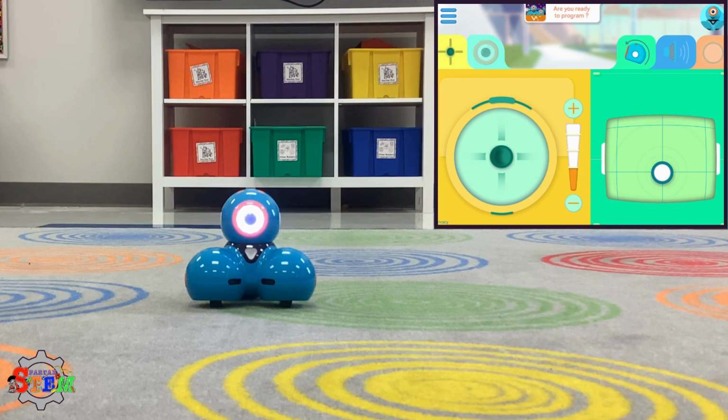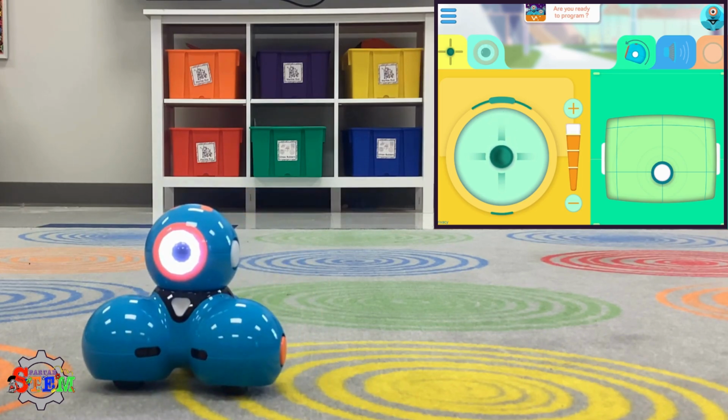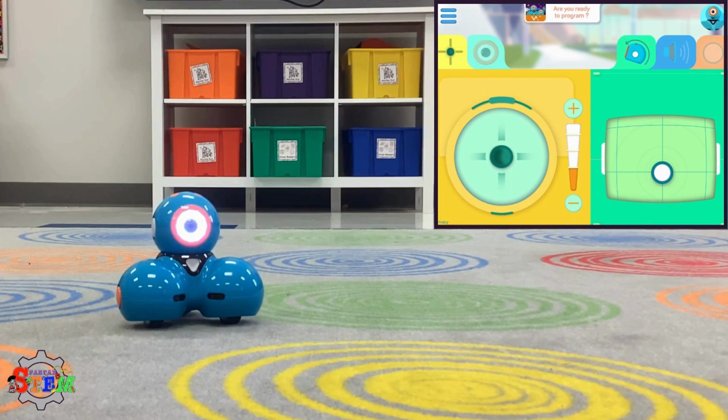You can change his speed by pressing the plus and negative sign. The plus sign increases his speed and makes him faster, while the negative decreases his speed and slows him down. You might want to start with a slower speed while you learn his controls.